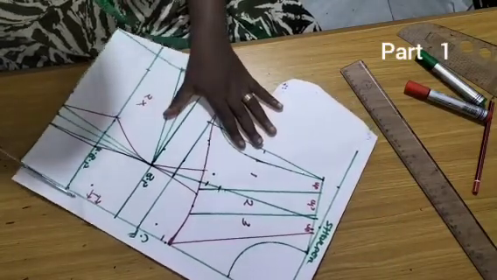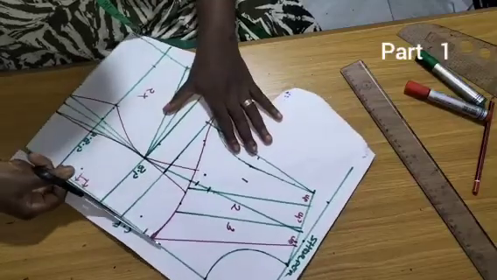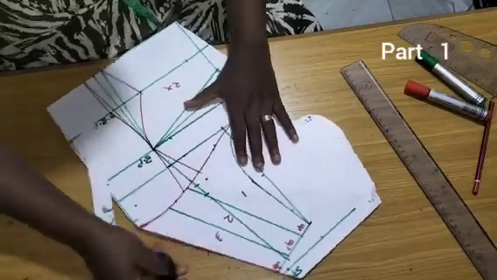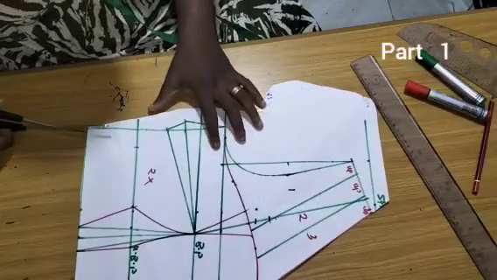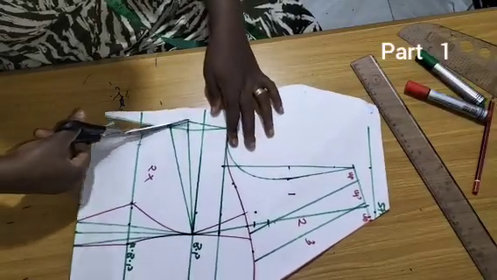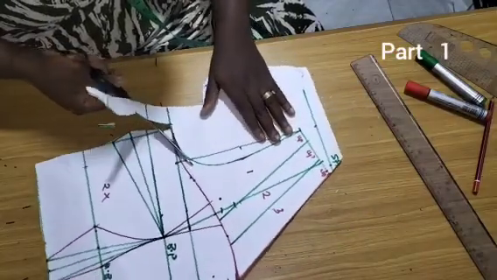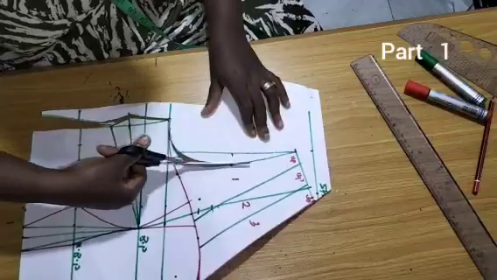I'm going to cut my center front, and I'll cut from there to my yoke. I'll come here, I'll cut here, I'll go this way into my armhole.